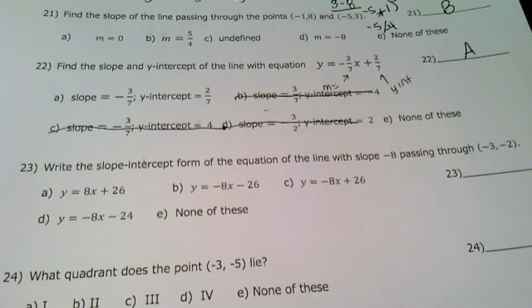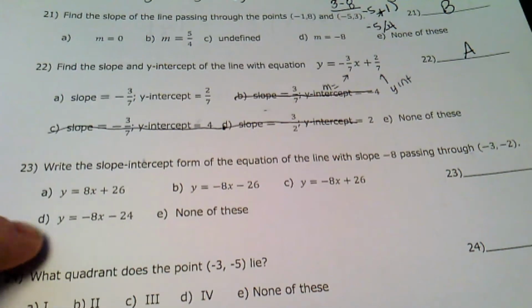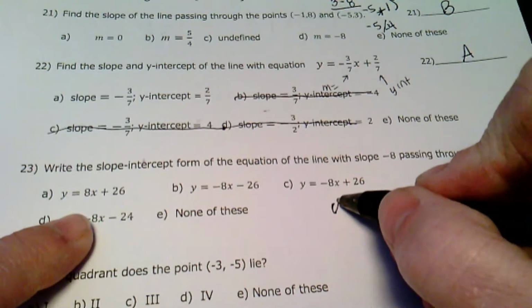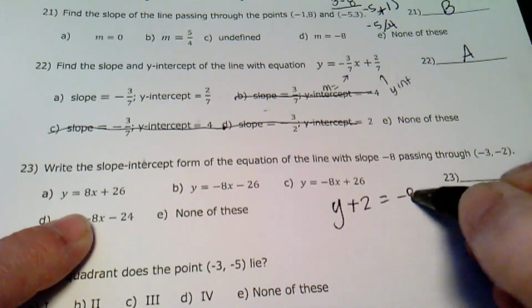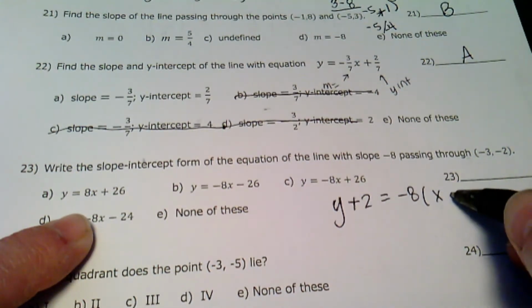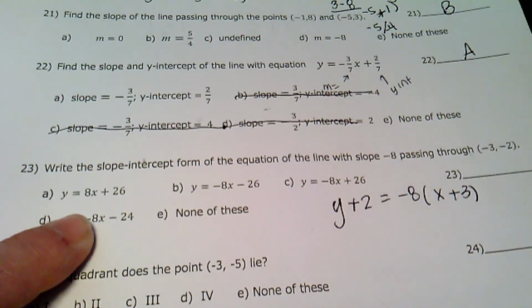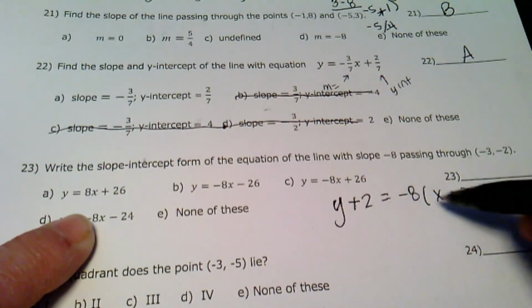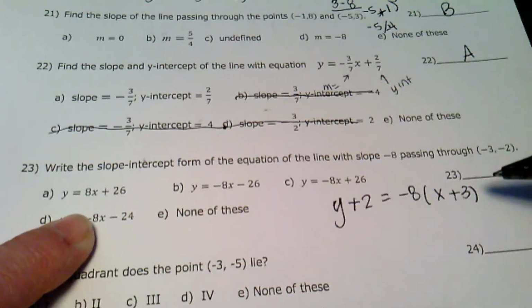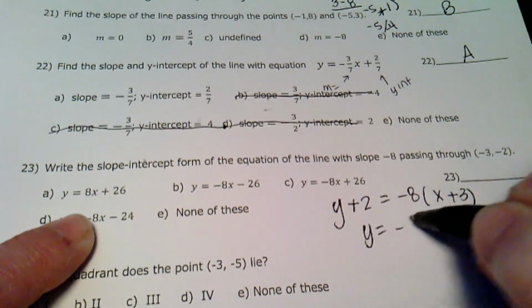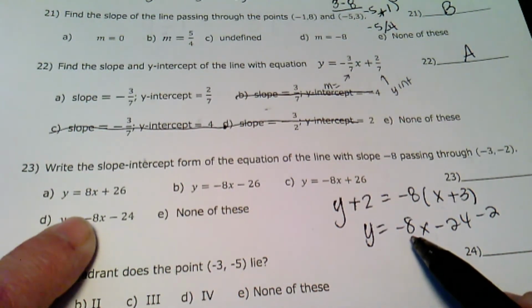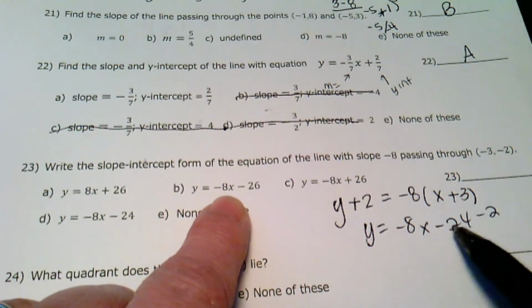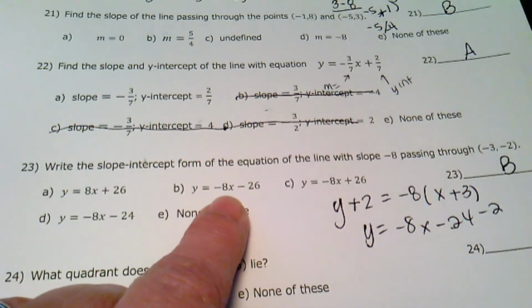23. Write the slope-intercept form of the equation of the line with the slope negative 8 passing through negative 3 and negative 2. Alright, so we know our formula is y take away negative 2, negative 8, and x take away negative 3. So slope-intercept form is the point-slope form simplified. And I'm looking for a negative 8 slope and negative 26. So our answer is B.